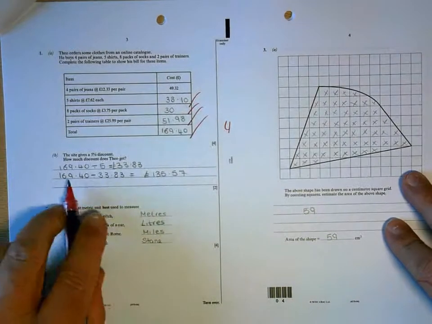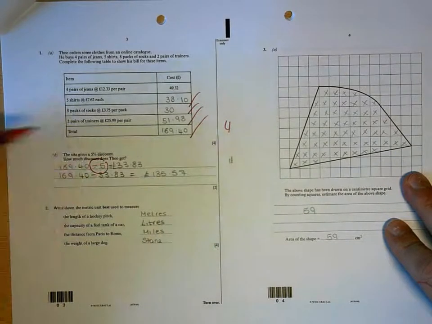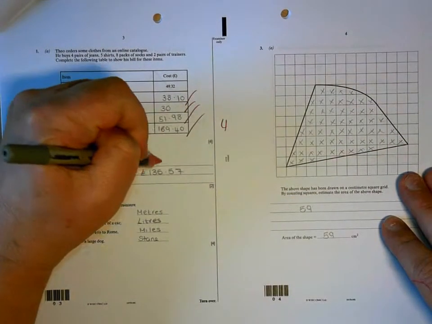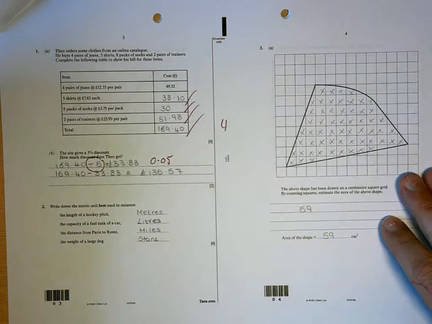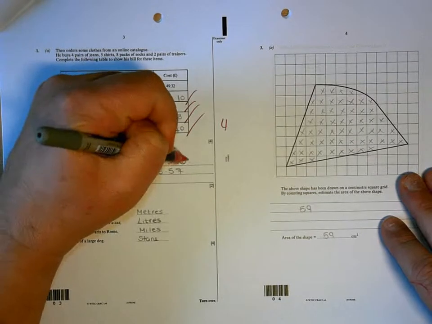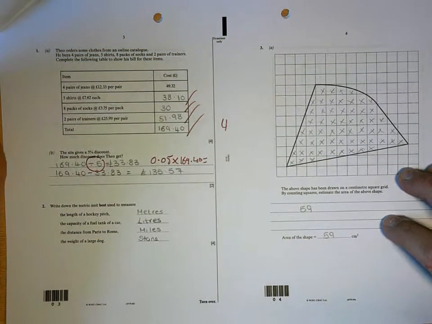So 4 marks for that. You don't divide by 5 to get a 5% discount. 5% as a decimal is that, which you then multiply by the £169.40, and that will give you the discount value.